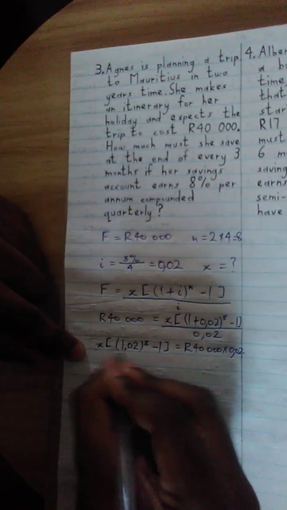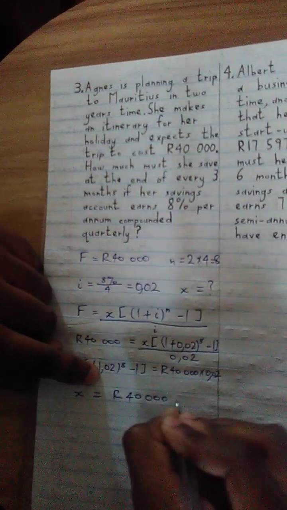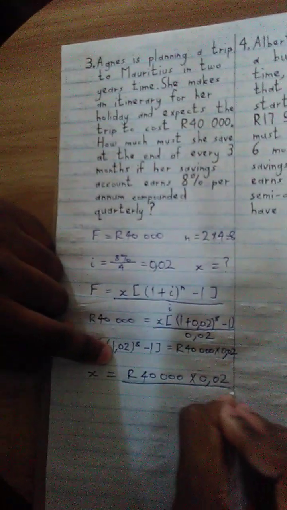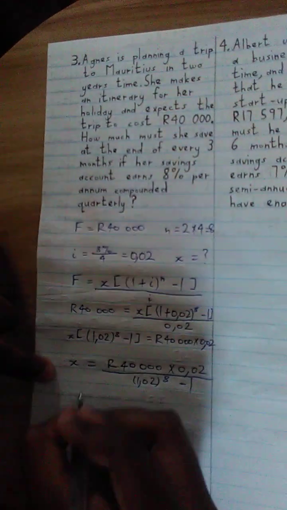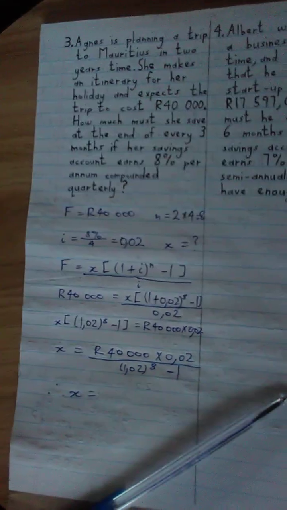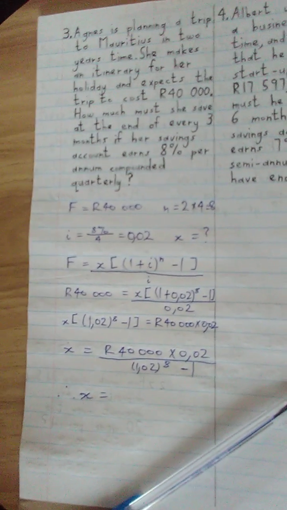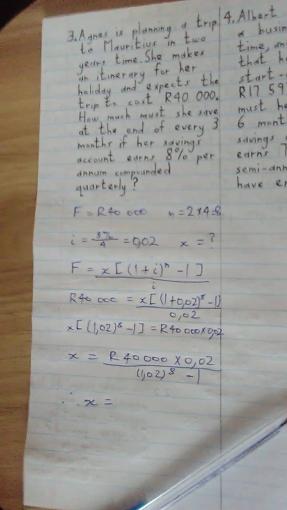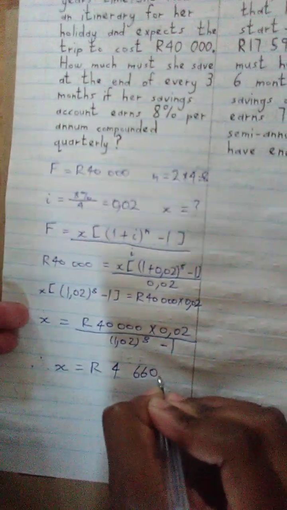So to simplify, we divide both sides by this. So it's just going to be X is... so the quarterly deposits that she's supposed to do are 4,660 rands and 39 cents.